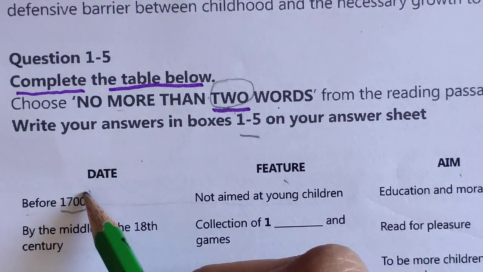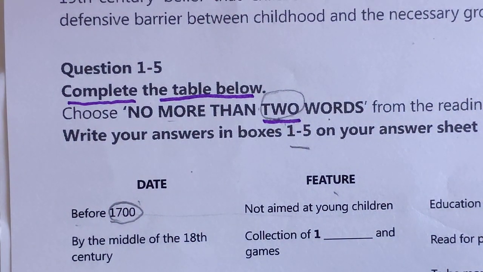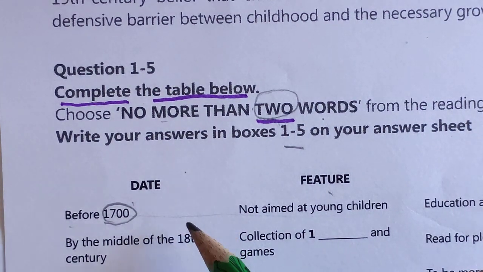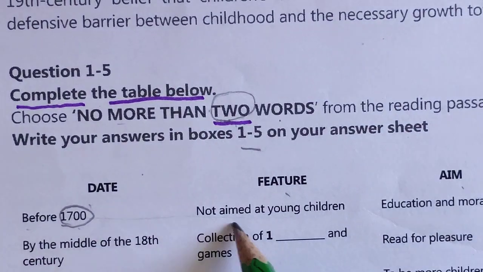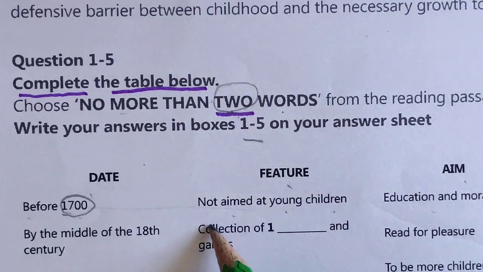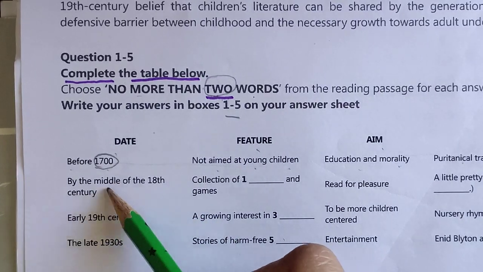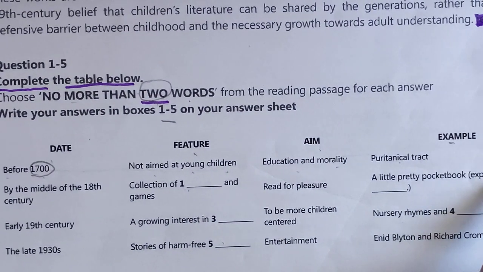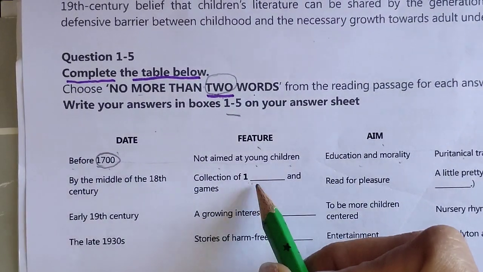Before 1700, this is the keyword, because figures like these are easy keywords to find the location. But don't worry, we will be going according to the passage also. So before 1700, not aimed at young children, education and morality. Now we know this. You also read with me, because here are the fill in the blanks. Question 1 is here, 2 is here, 3, 4 and 5 are here. So let's read from here.